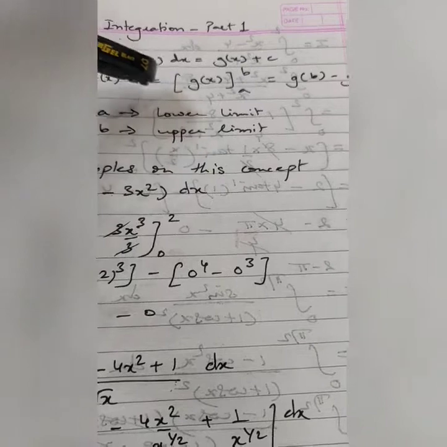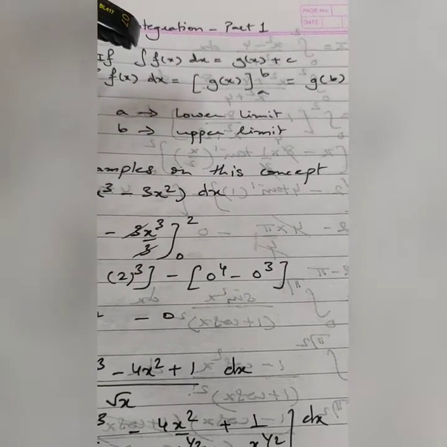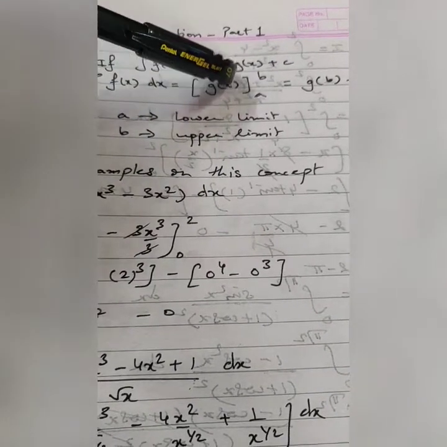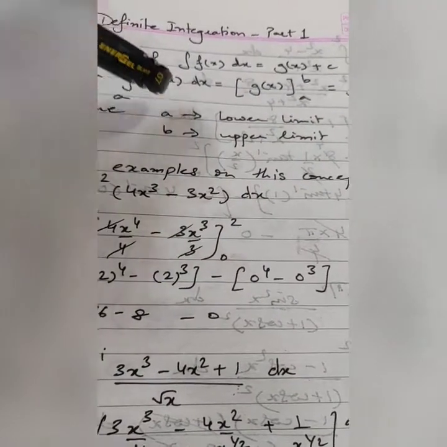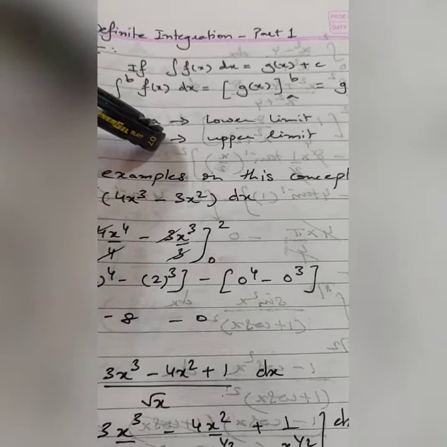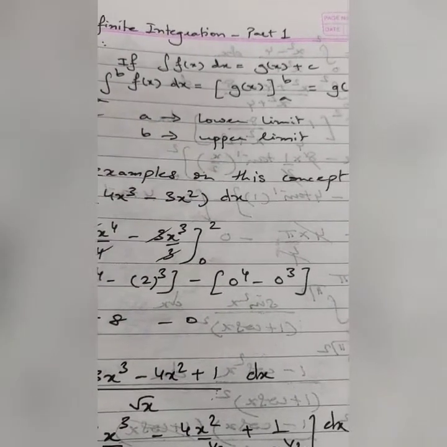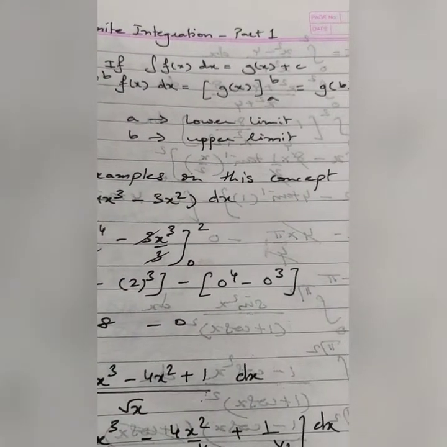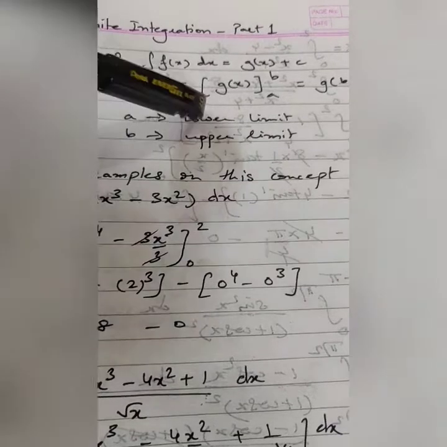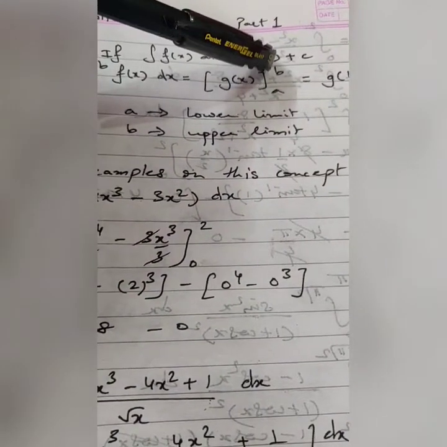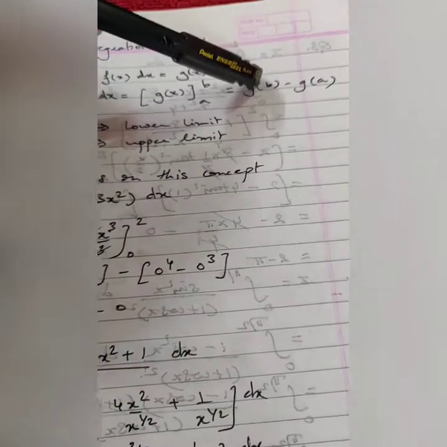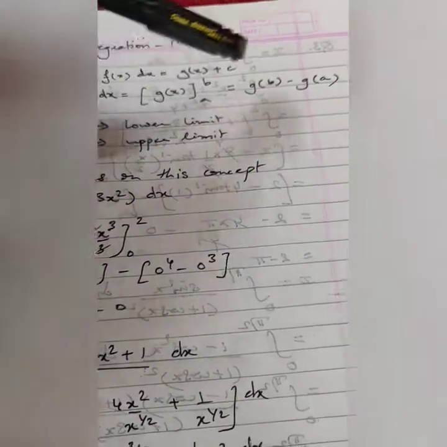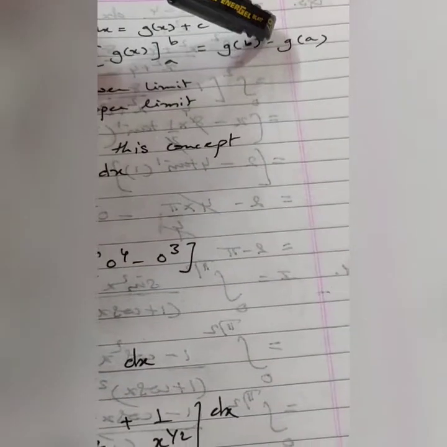So there is one extra step that you do after the indefinite integration part is over, which is substituting these limits. Now what are a and b? A is the lower limit, b is the upper limit. You must have seen this in your physics chapters as well. So b being the upper limit is substituted first, and a being the lower limit will be substituted afterwards, and there will be a minus sign in between.